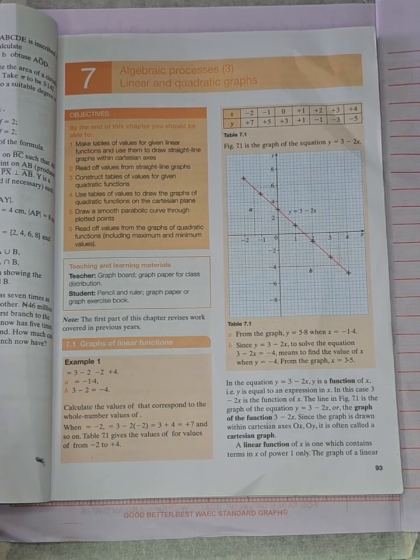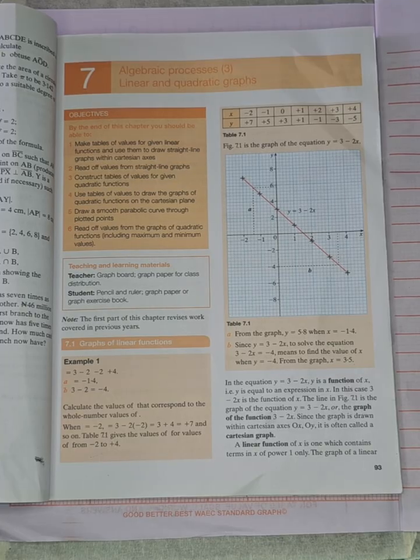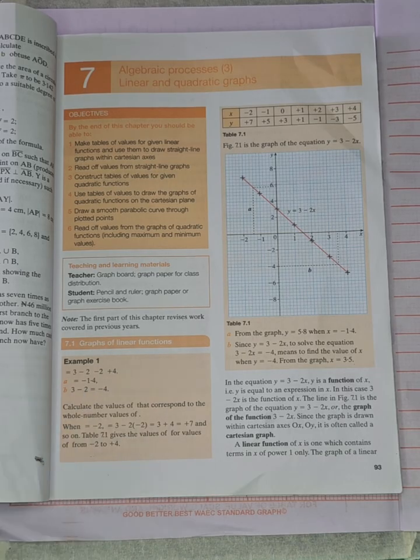We're now in chapter 7 of our book 1. Now I want to show how to represent the algebraic equation we did in our previous chapters, chapter 6 and chapter 4, as a graph, and also how to solve equations from it.